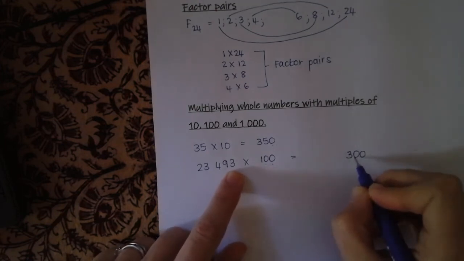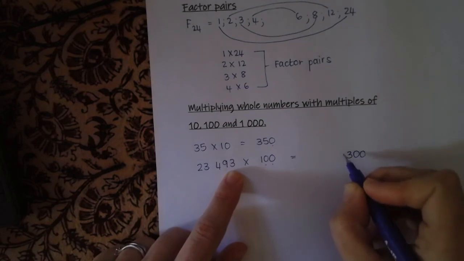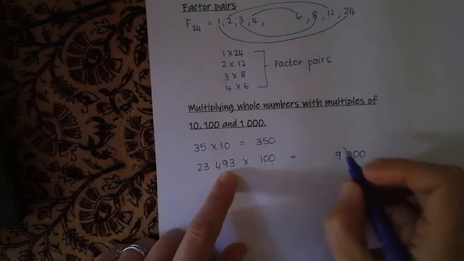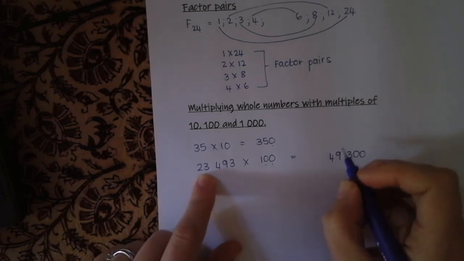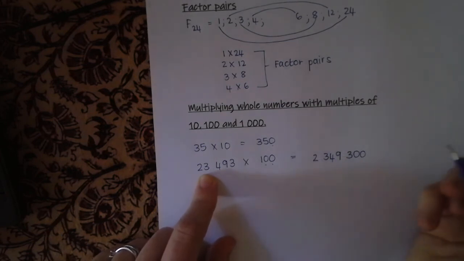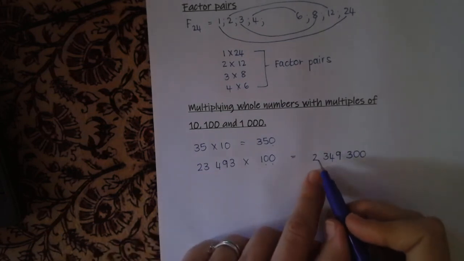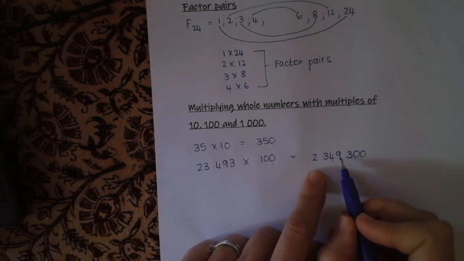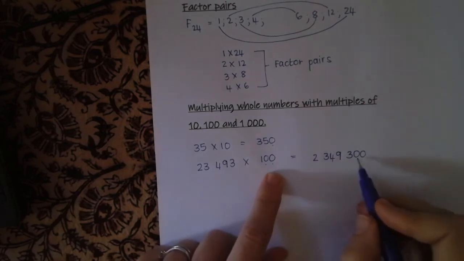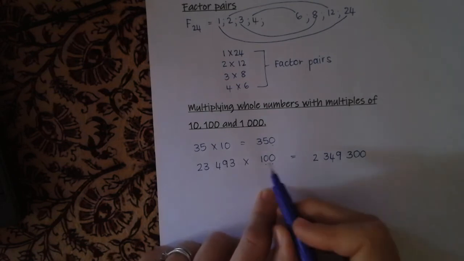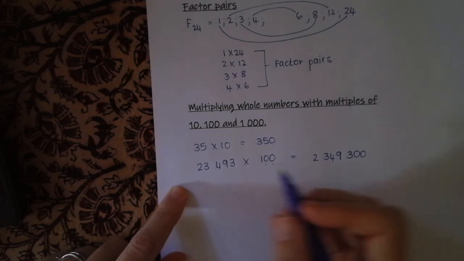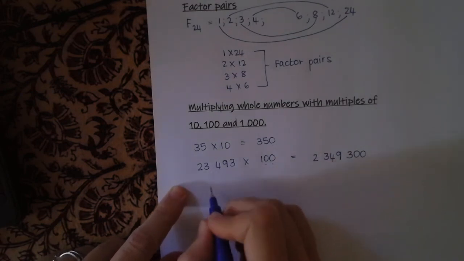So that's 3. So now I have 3 digits already. So you need to leave a space. And then you write 9, 4, and the next 3 will be in the same group, and then the 2 on its own. So your answer will be 2,349,300. You multiply it with 100, so that means there will be 2 zeros at the end, because 100 contains 2 zeros. Right? Another one, multiplying with 1,000.